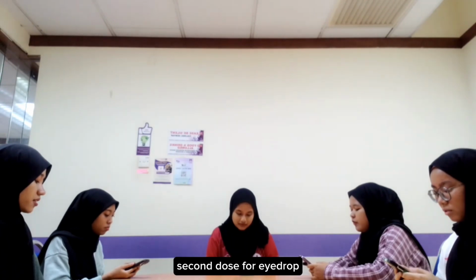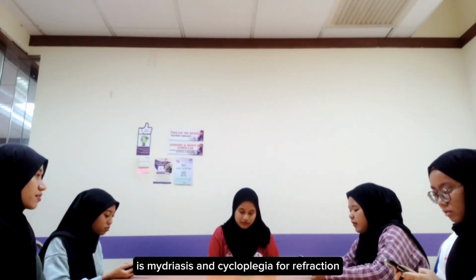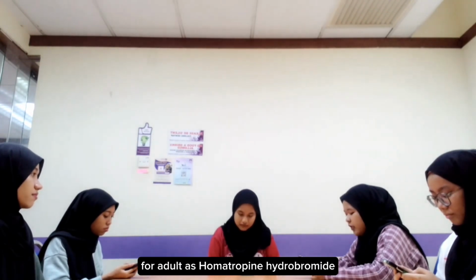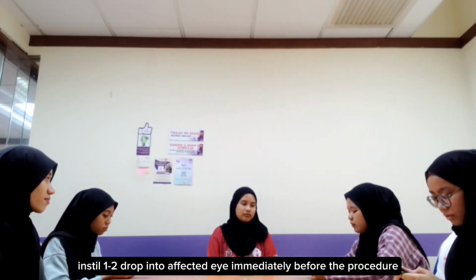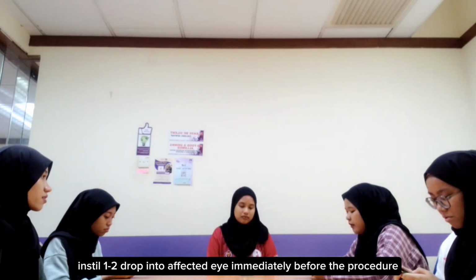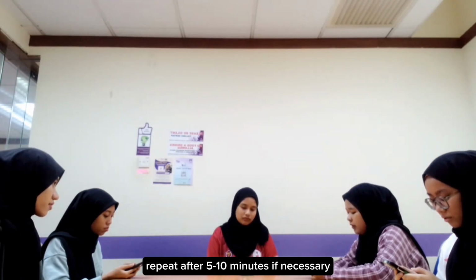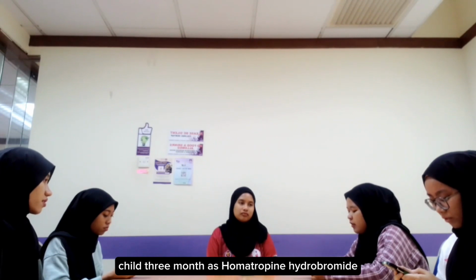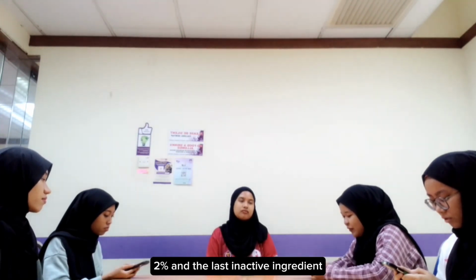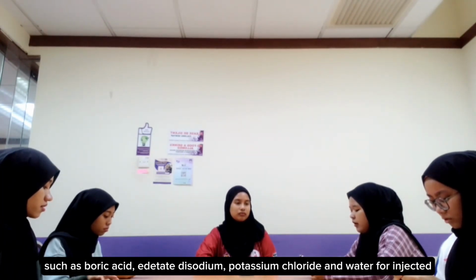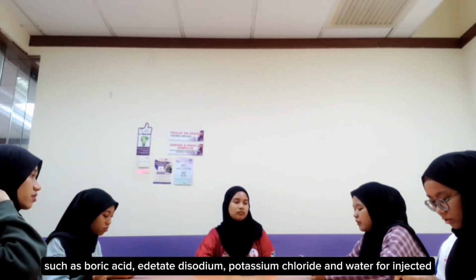Second, the dose for this eye drop is for mydriasis and cycloplegia for refraction. For adults, as homatropine hydrobromide 2% or 5% solution, instill 1 to 2 drops into the affected eye immediately before the procedure. Repeat after 5 to 10 minutes if necessary. For children from 3 months, homatropine hydrobromide 2%. And the last, inactive ingredients such as boric acid, edetate disodium, potassium chloride, and water for injection.